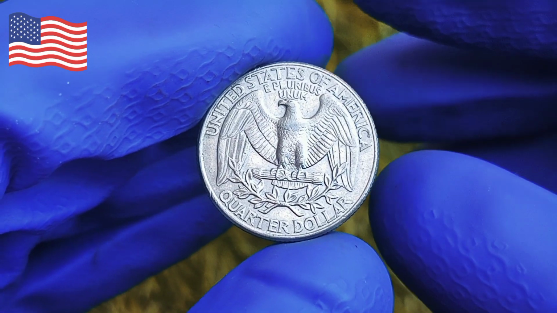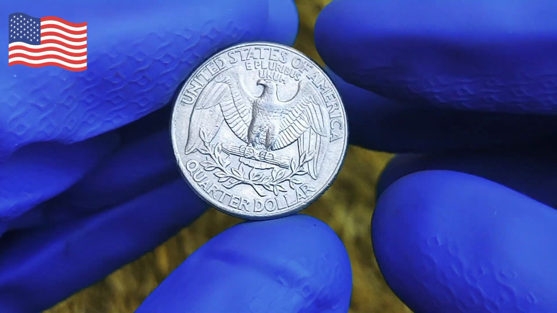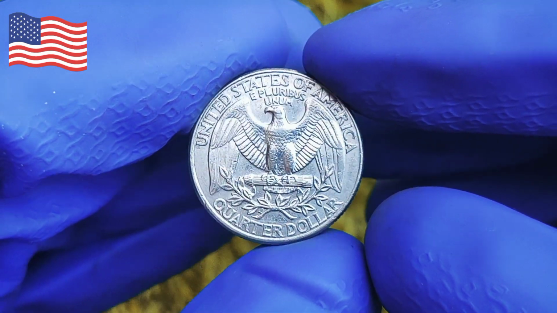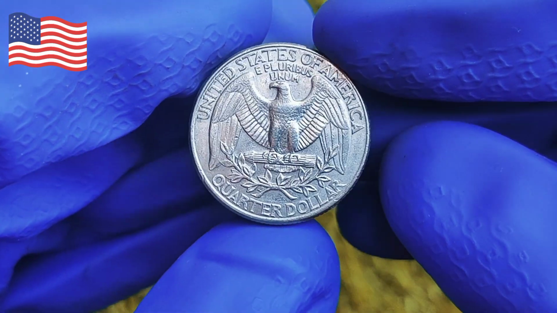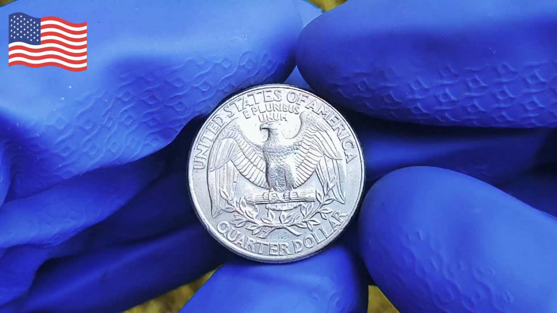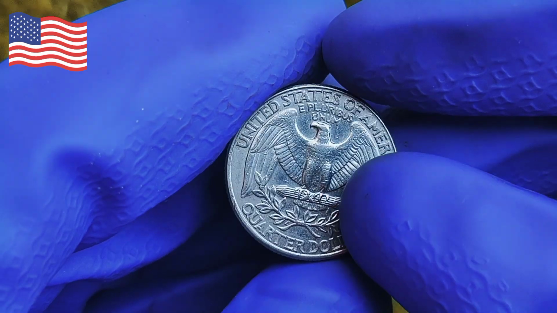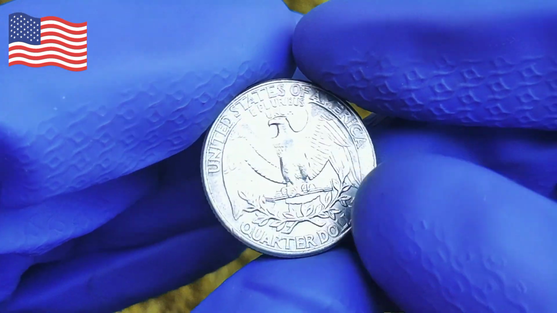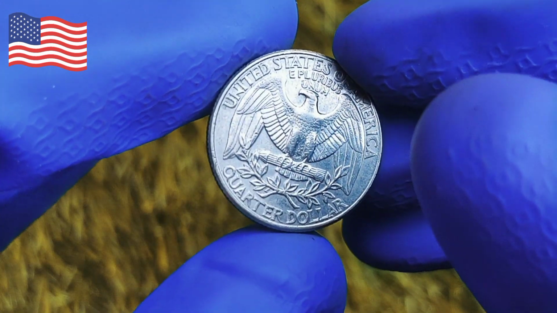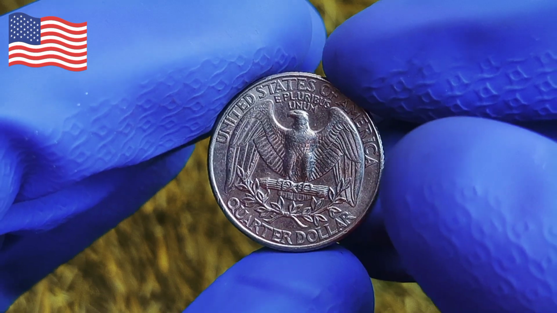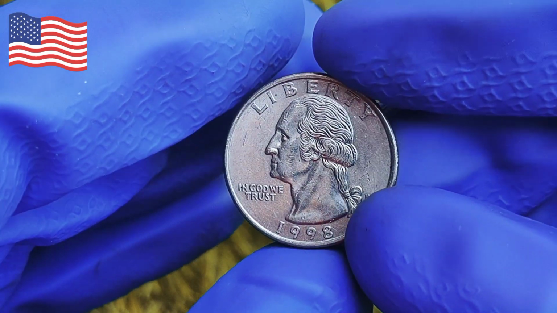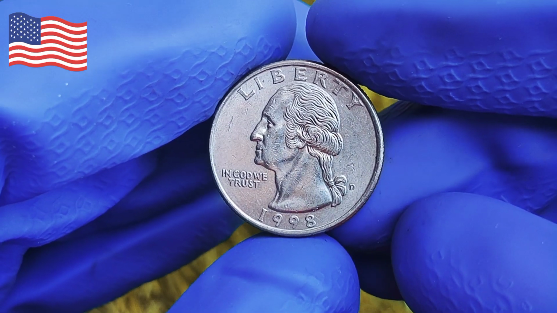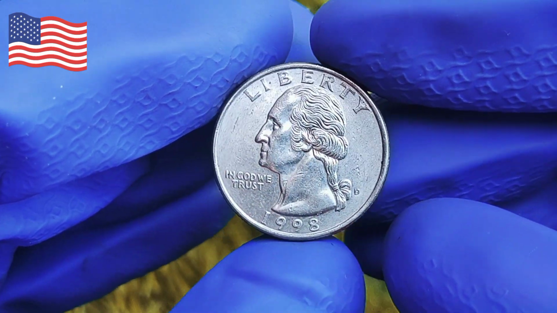Beyond its role as currency, the 1998 Washington quarter serves as a miniature piece of American history, carried in pockets, purses, and cash registers across the nation, a constant reminder of the country's founding principles and enduring legacy. The Washington quarter also connects us to the life and achievements of George Washington himself, a leader whose vision and courage helped secure American independence and whose legacy continues to inspire generations of Americans.